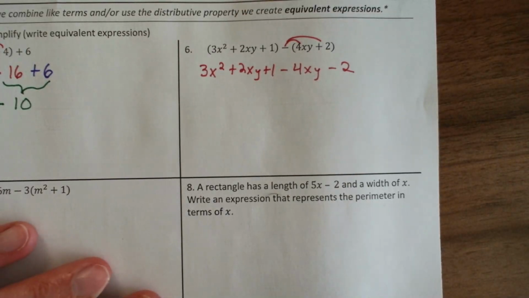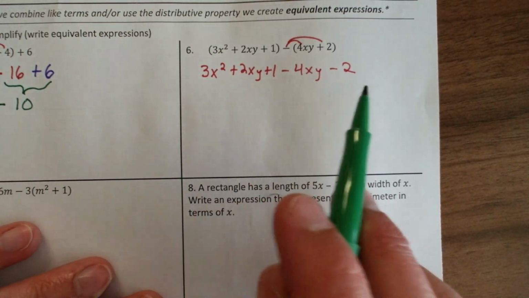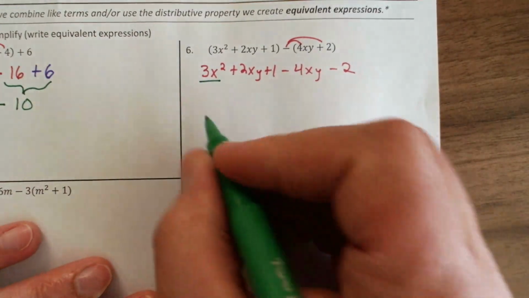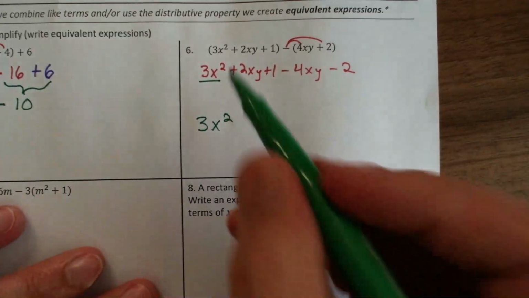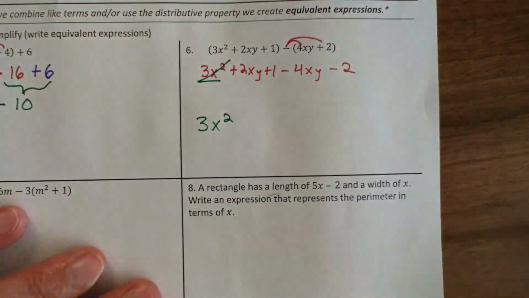Now I combine like terms. There's no more parentheses. They went away, which is what I wanted. Now I can combine like terms. There is nothing like this 3x squared. So 3x squared. And every time I deal with one of these terms, I'm going to cross it off.